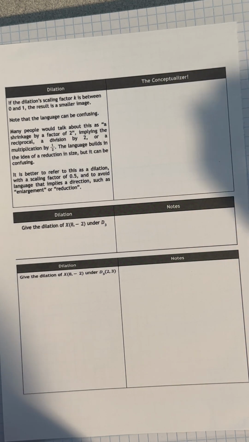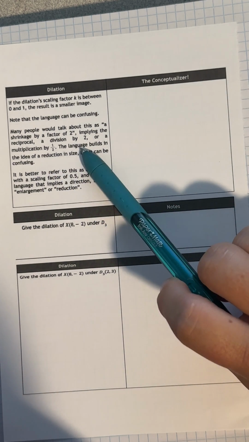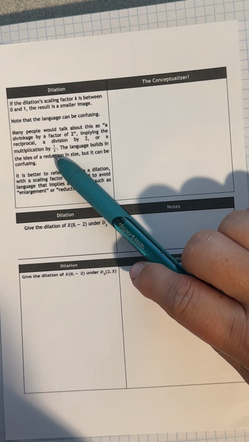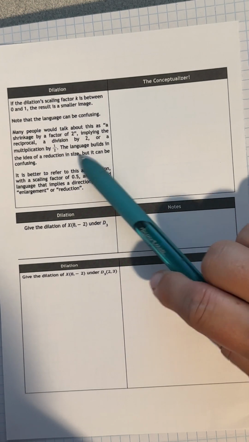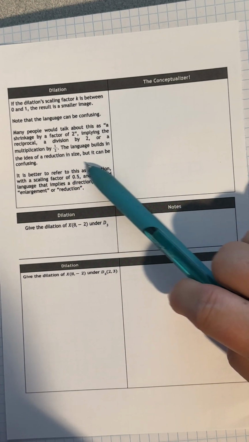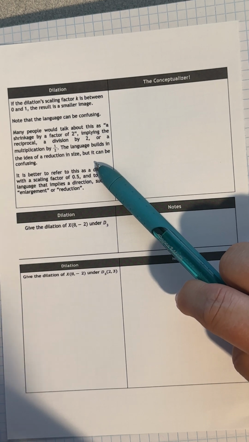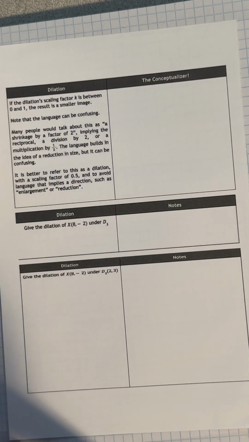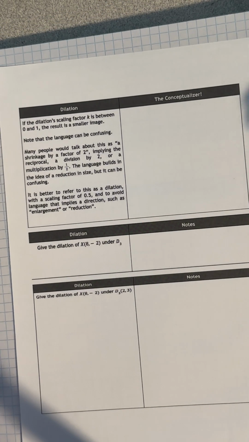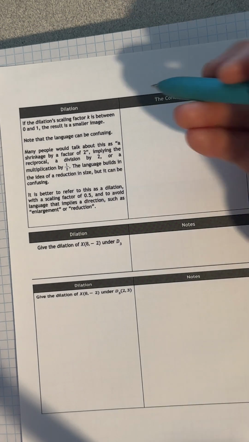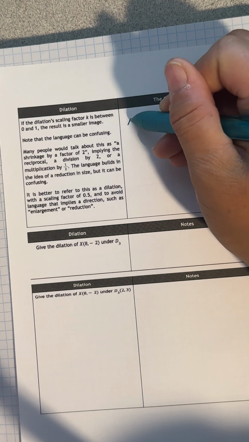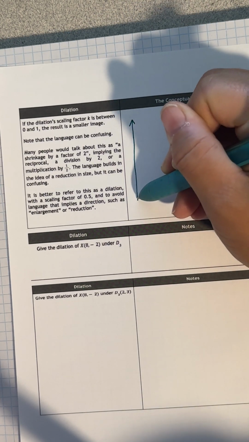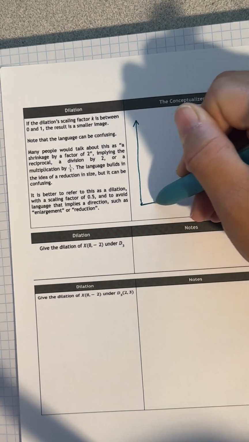Many people would talk about this as a shrinkage by a factor of 2, implying the reciprocal, a division by 2, or a multiplication of 1/2. The language builds on the idea of reduction in size, but it can be confusing. So it's better to just refer to this dilation as a scaling factor of 0.5 or 5/10 so that you eliminate that language that can be confusing.